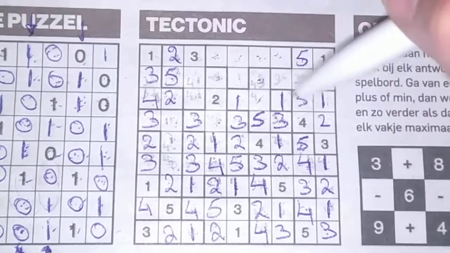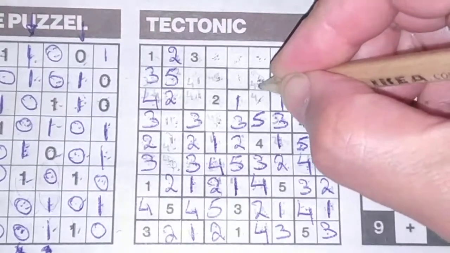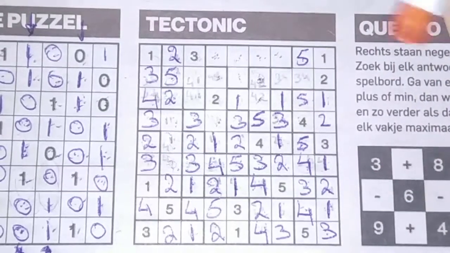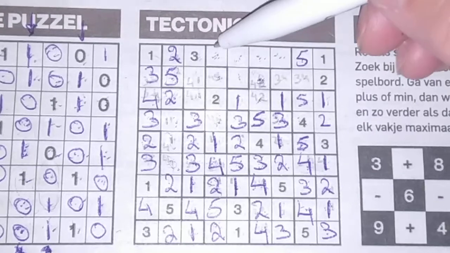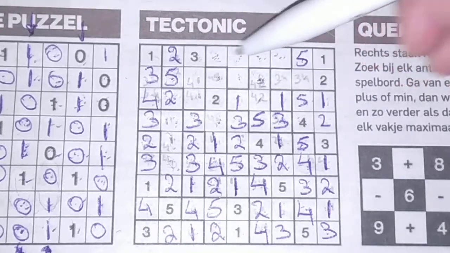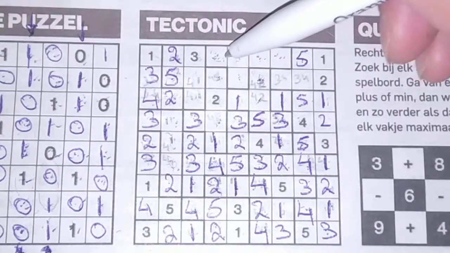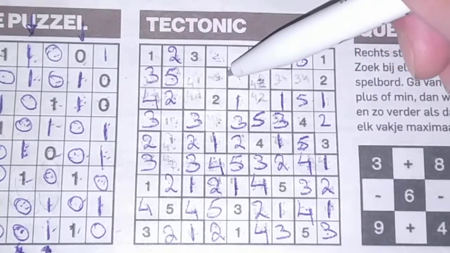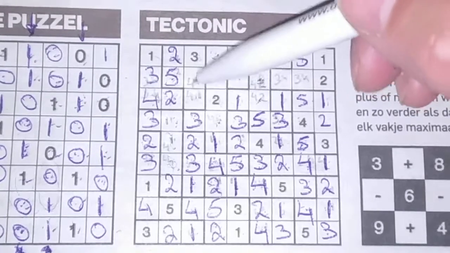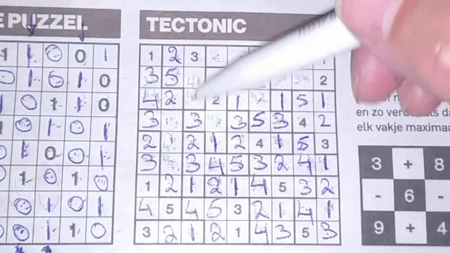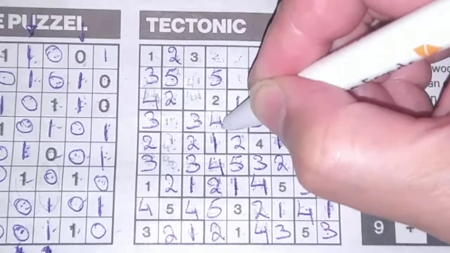So now we have a pair. 4 and a 2. If it's a 2, then can I place the 2 here? It's a 4 here. This should be a 4. This box cannot be a 4, otherwise I cannot fill with the 4 in one of those 2 boxes. This should be a 5. This should be a 4.